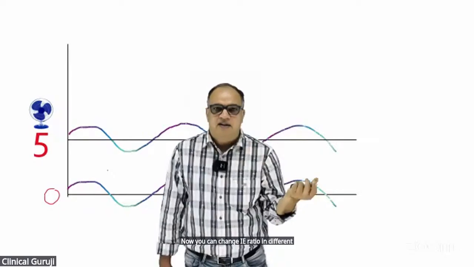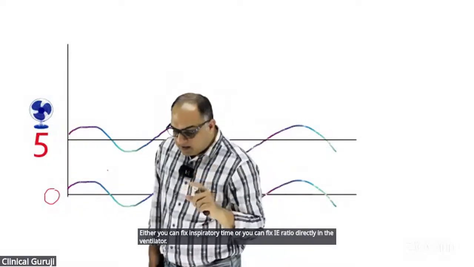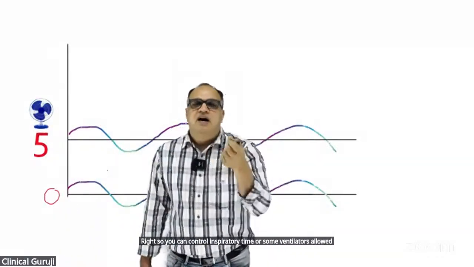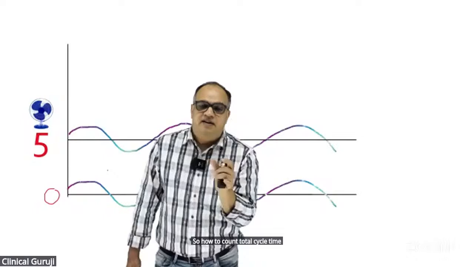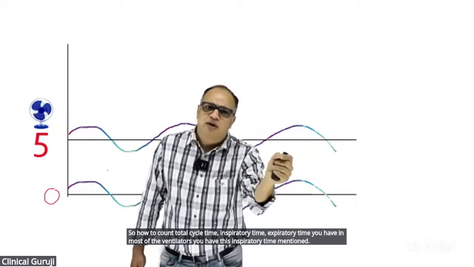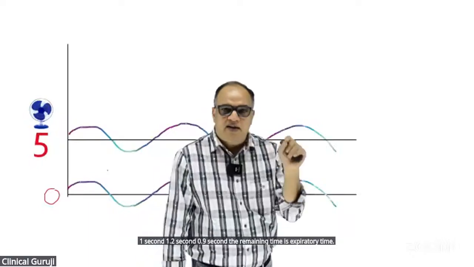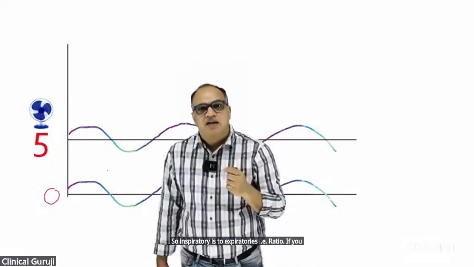Now you can change IE ratio in different ways in different ventilators. Either you can fix inspiratory time or you can fix IE ratio directly in the ventilator. So you can control inspiratory time, or some ventilators allow directly changing the IE ratio. So how to count? Total cycle time, inspiratory time, expiratory time. In most of the ventilators, you have this inspiratory time mentioned: 1 second, 1.2 second, 0.9 second. The remaining time is expiratory time. So inspiratory is 1, expiratory gives the IE ratio. If you have to increase the IE ratio, what can you do?